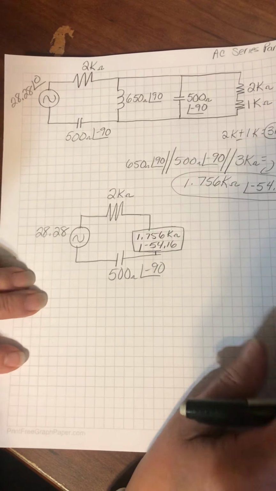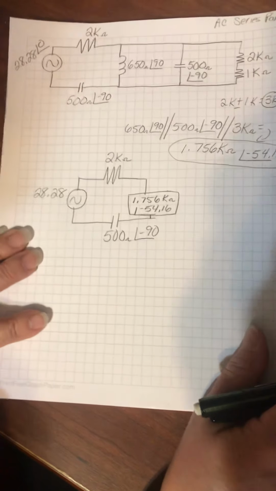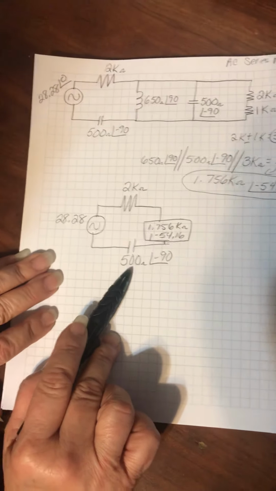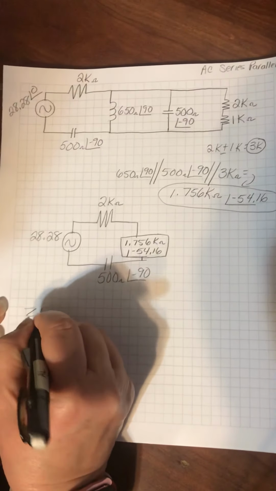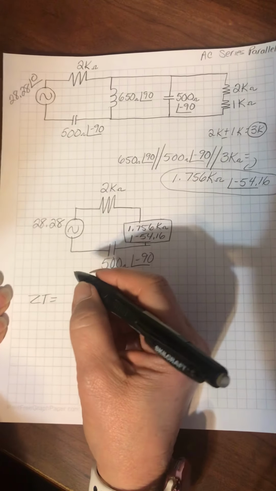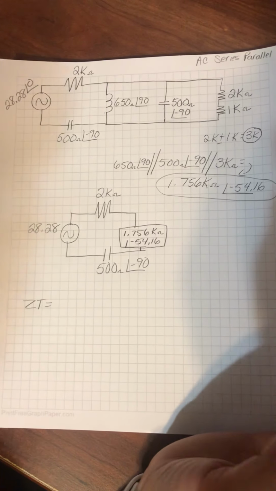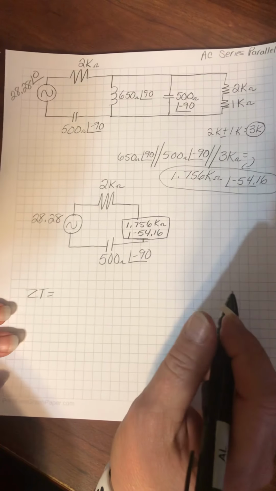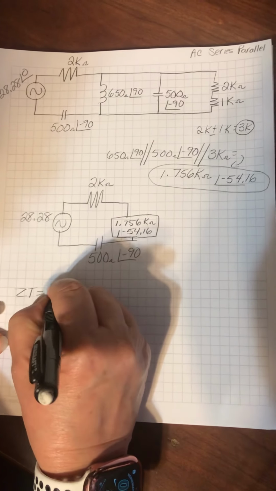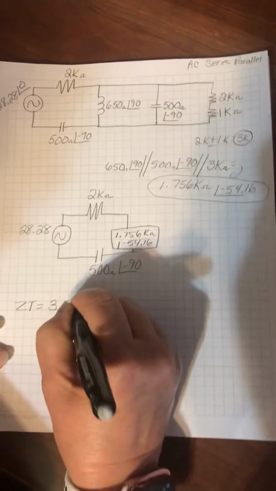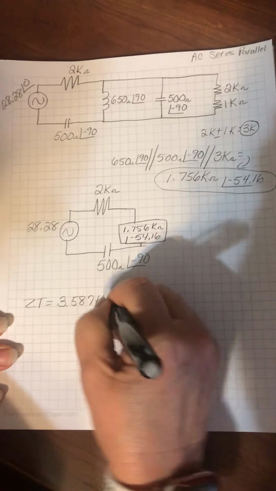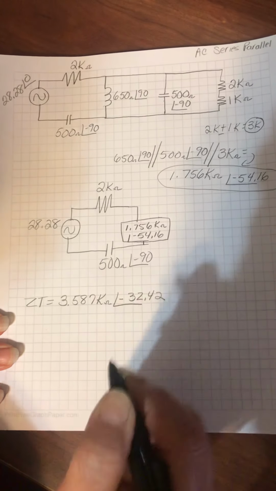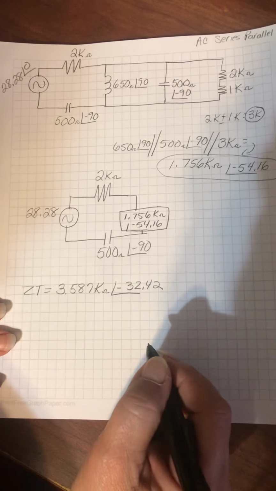So what do we have to do? We have to get Z total. How do we get Z total? By adding this, this, and this all the way up. So Z total, when you add them, and you should be pausing these videos so you can actually calculate them. Okay, so when you get Z total, you should get 3.587 K ohms at an angle of negative 32.42.